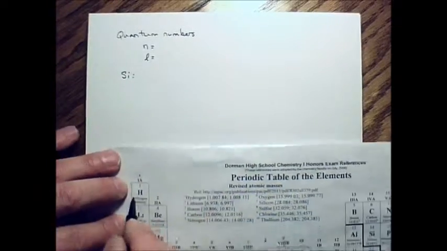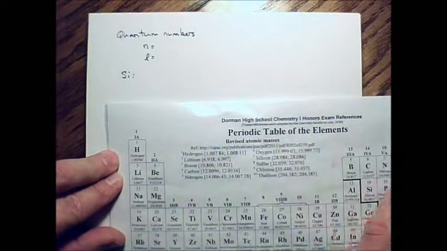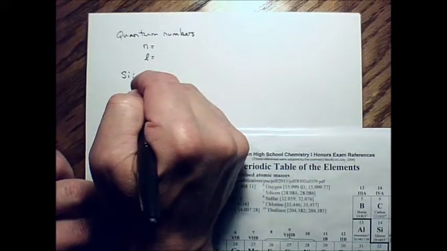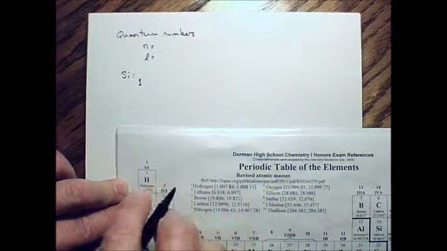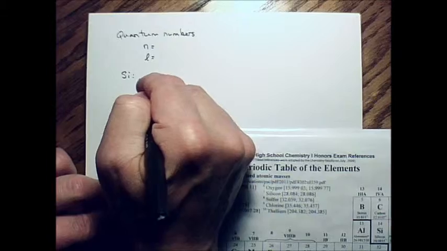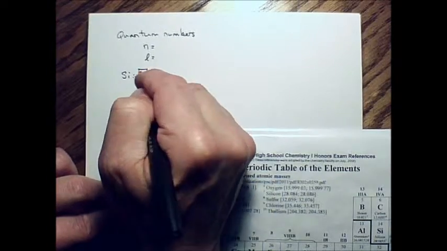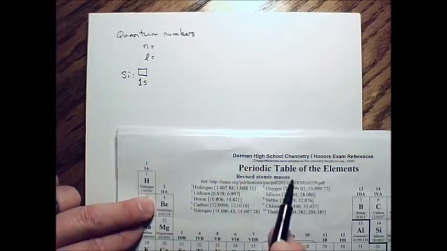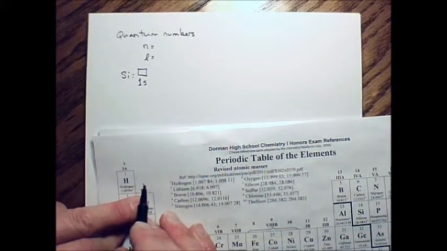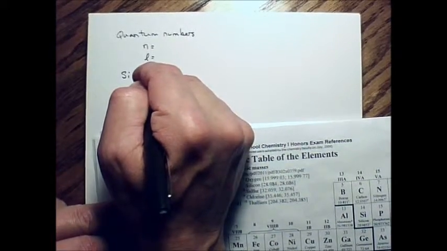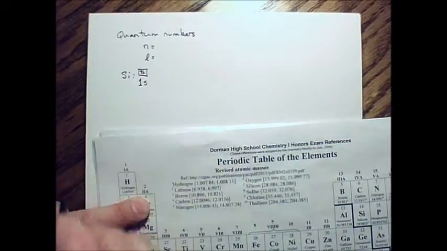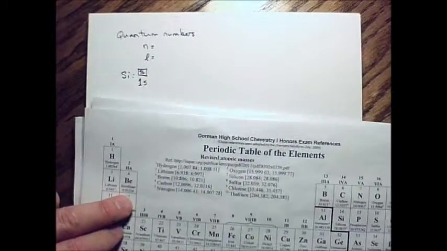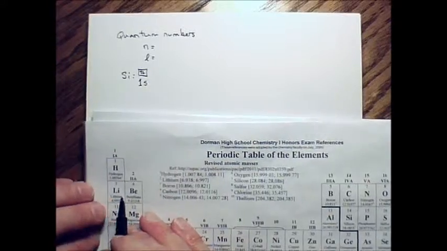In the first primary level, this would be row 1, we have an S sublevel first, and the box represents the orbital. There's only one orbital in an S sublevel. Hydrogen and helium, which belongs here in this context, will have one electron and a second electron. Then we're down here at lithium, which is in the second row.